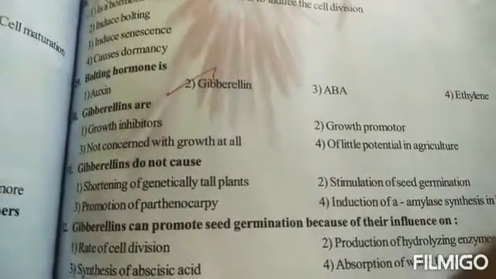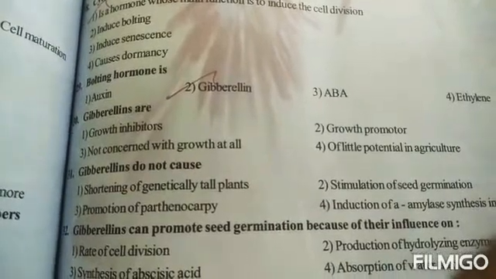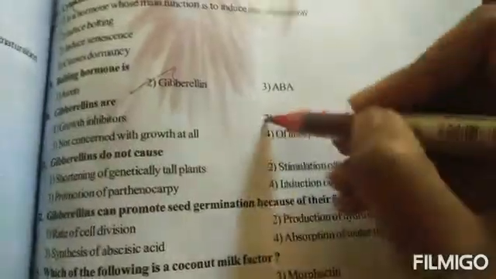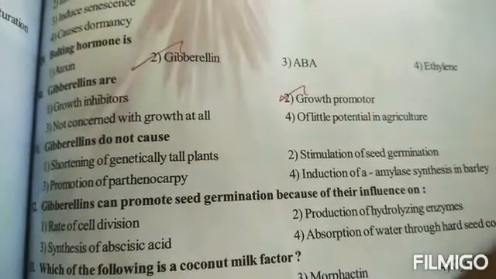So gibberellins are growth promoters, not growth inhibitors. And gibberellins do not cause shortening of genetically tall plants. Yeah, I think that's the answer. But in the main exam, you should read all the options, sometimes.